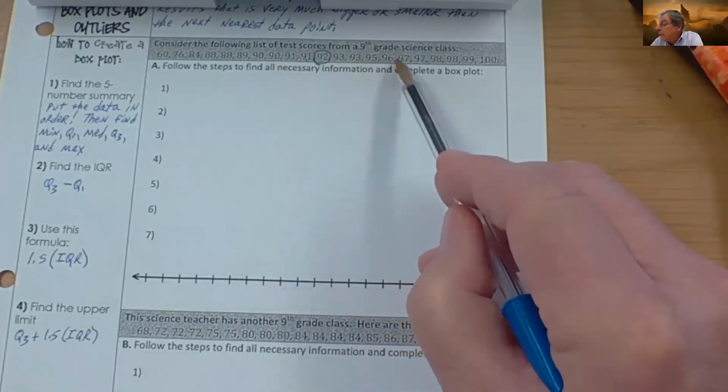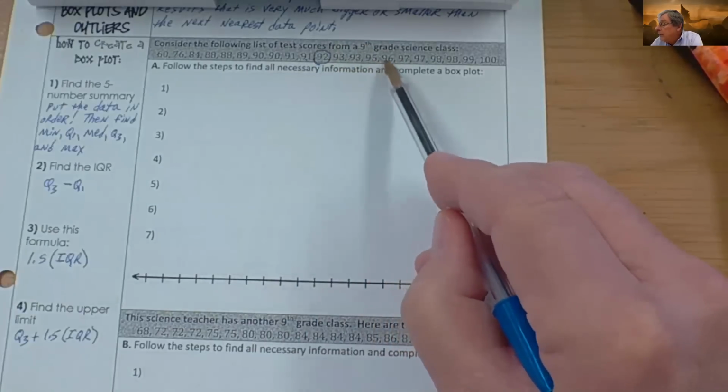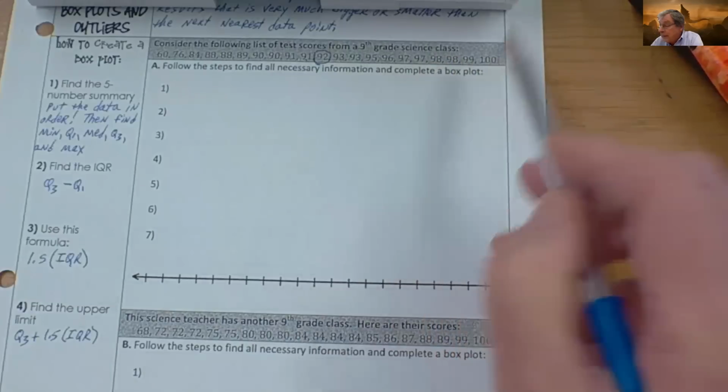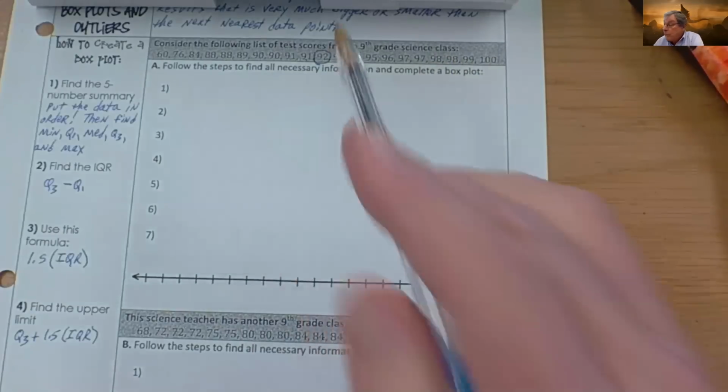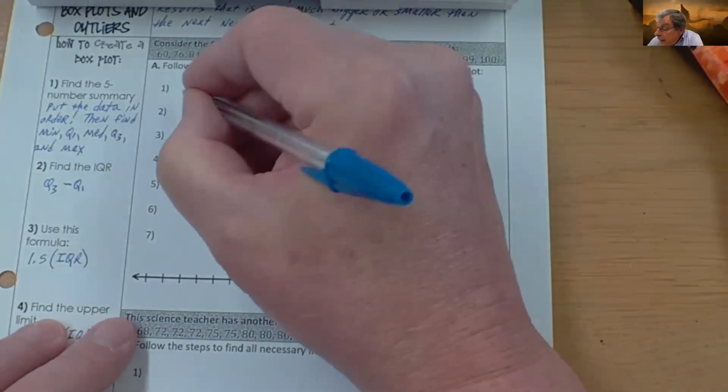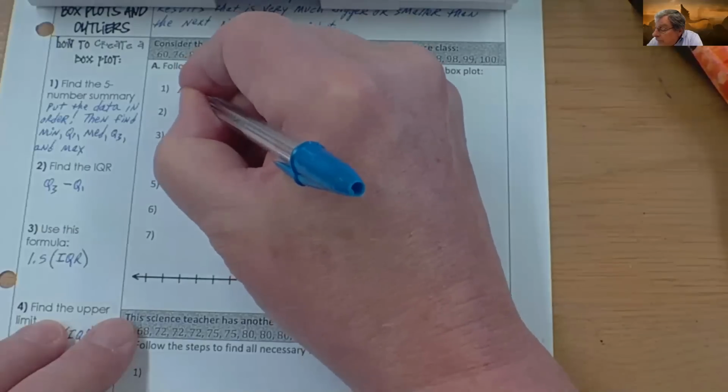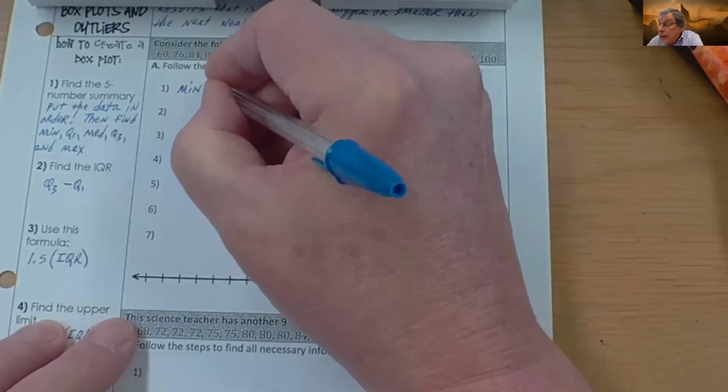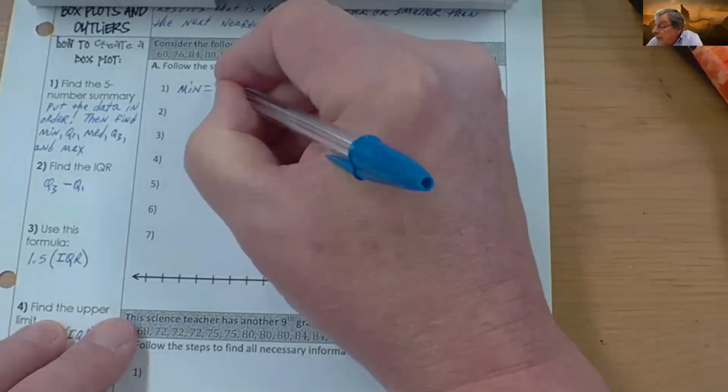Exactly. So we found our median. Our minimum's obvious. The minimum is 60, the smallest number.